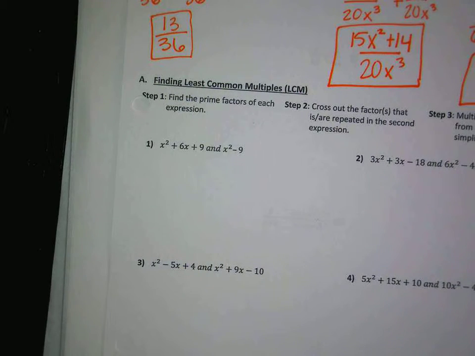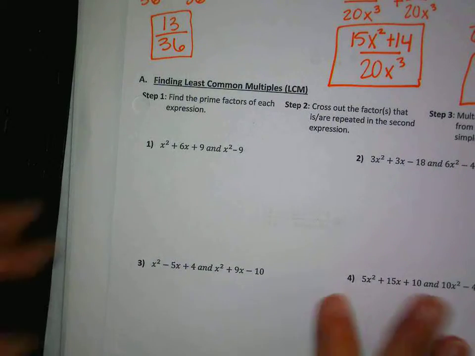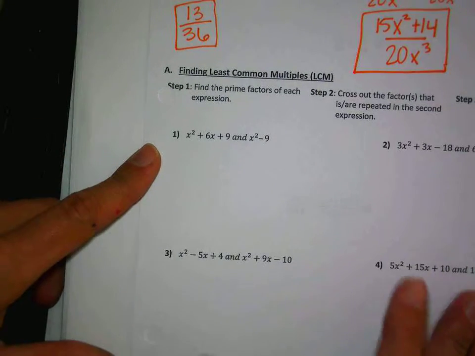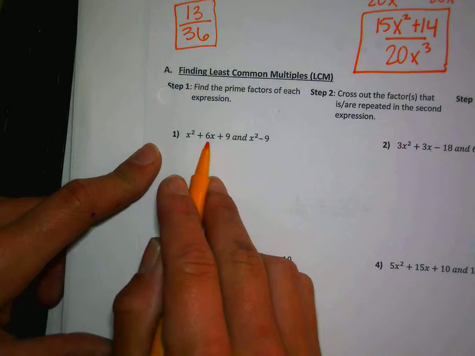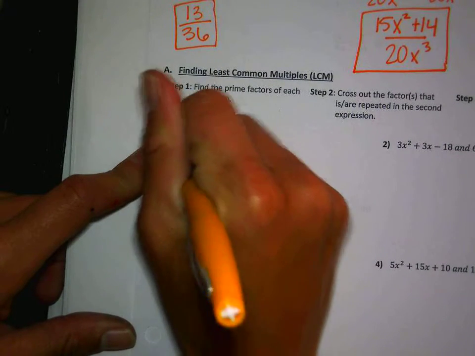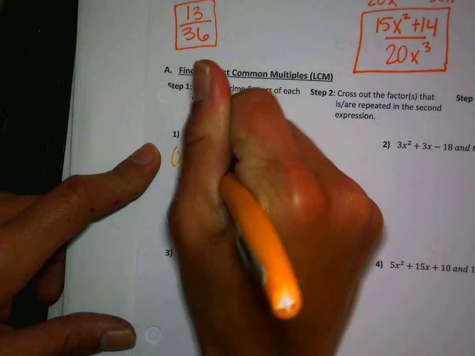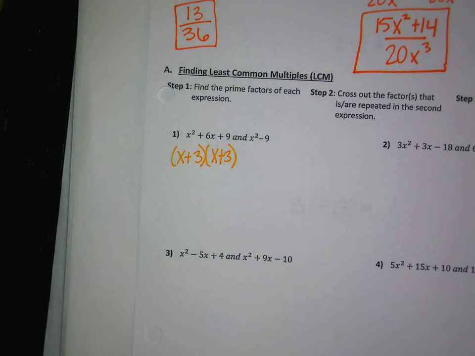We're going to take that same concept, and we're going to find the least common multiples with polynomials. So my first step is going to be to factor. 1 multiplies to give me 9, adds to give me 6. 3 and 3. So I have x plus 3, x plus 3.